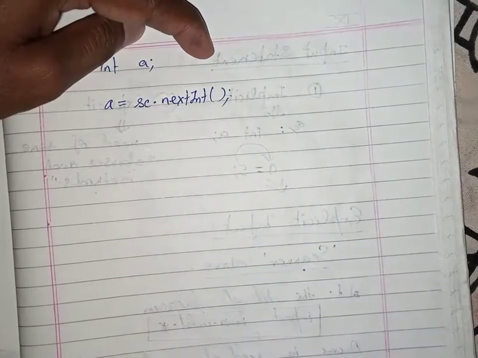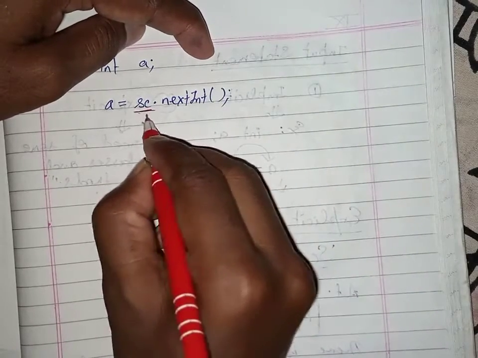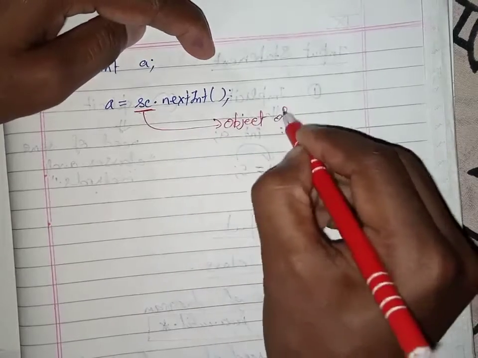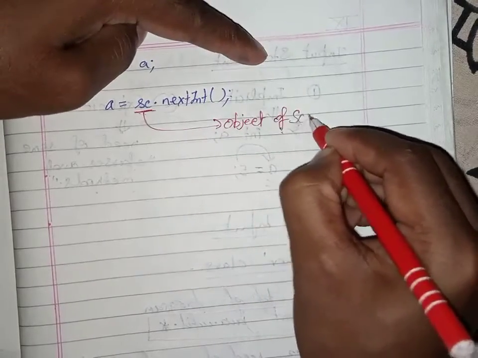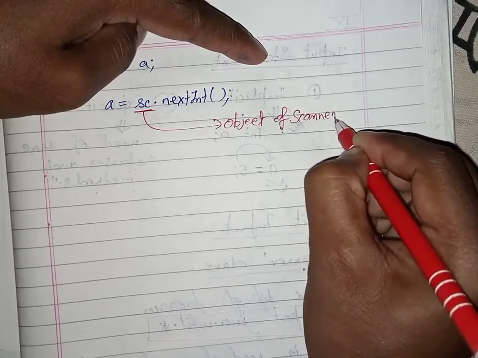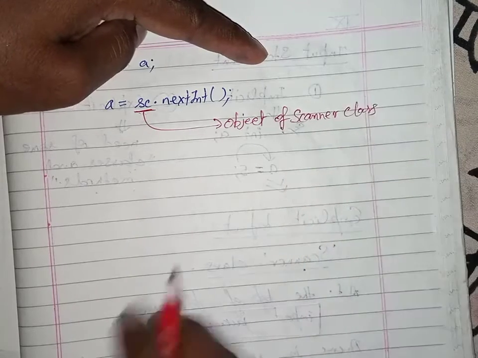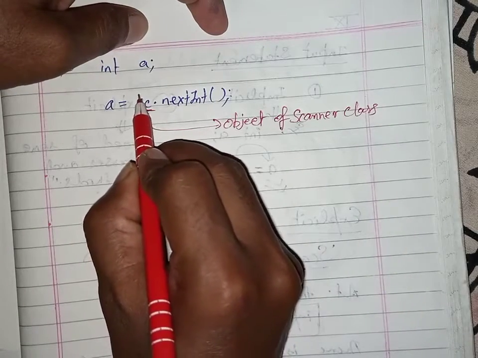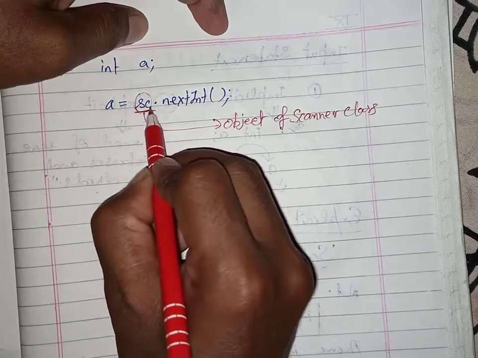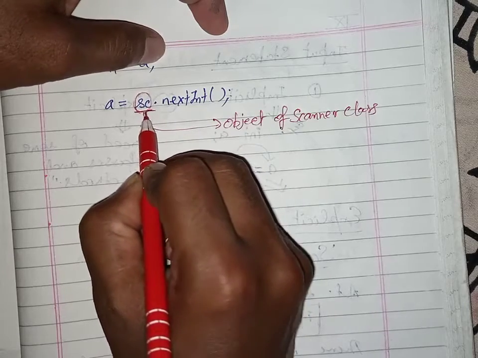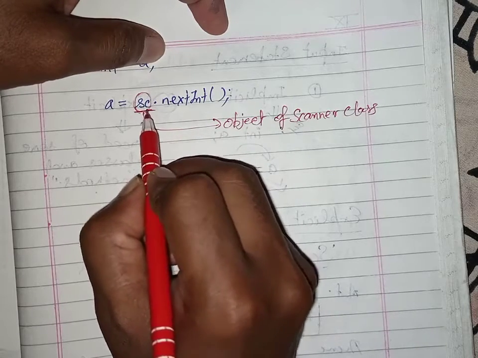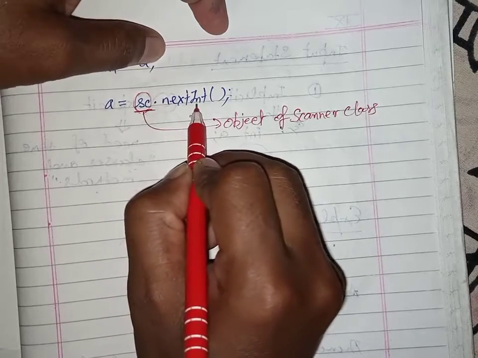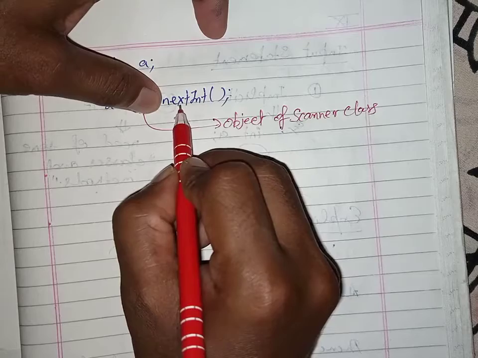What is this sc? This sc is the object of scanner class. It is necessary to write this object, this object is compulsory, because if you use this object, then you can use this method. You cannot use this method directly.